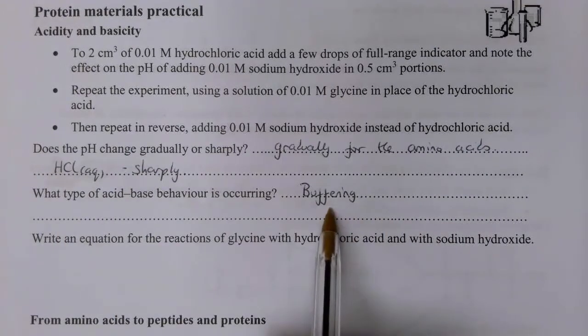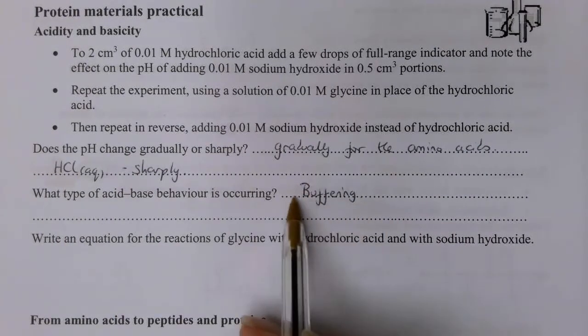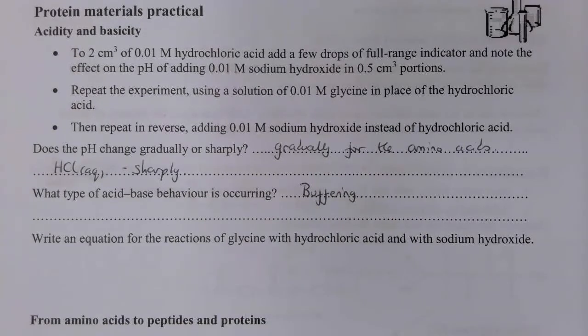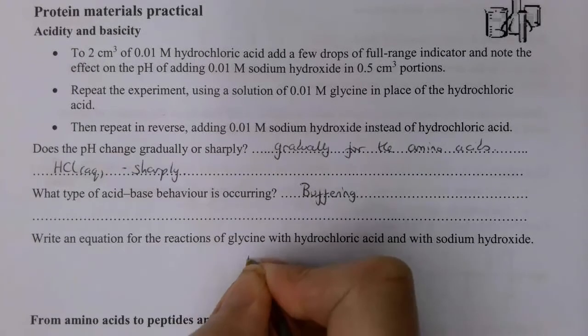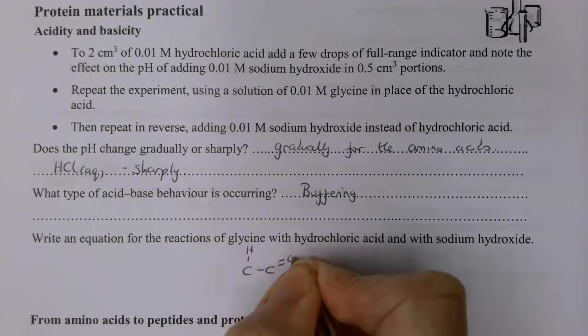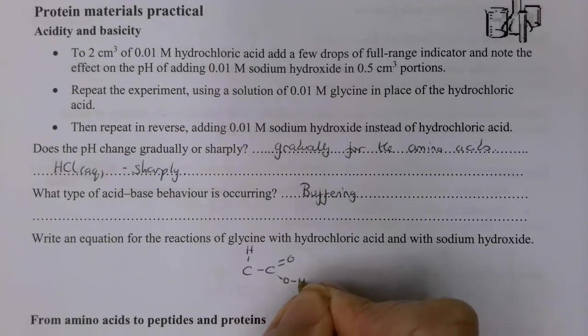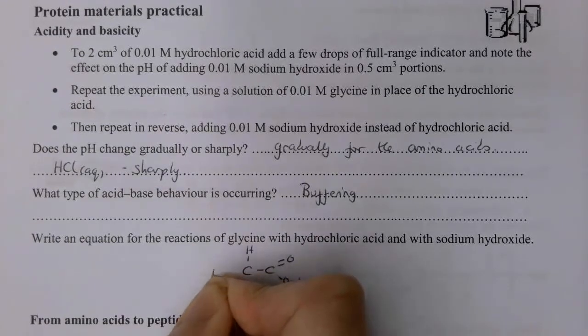And the type of behaviour we're seeing there for the amino acid is this buffering action. We're going to study buffers in more detail when we look at the acids and bases pack later on in the year. But you need to understand that buffering basically means that the solution resists changes to pH on addition of small amounts of acid or alkali. So if we look at the reaction of glycine both with hydrochloric acid and with sodium hydroxide, if we start with glycine as the middle molecule, if you like, and it's the simplest one, so our R group is just a hydrogen.